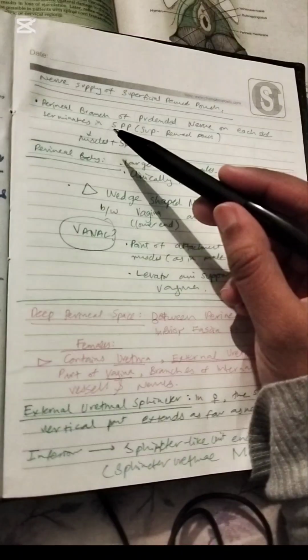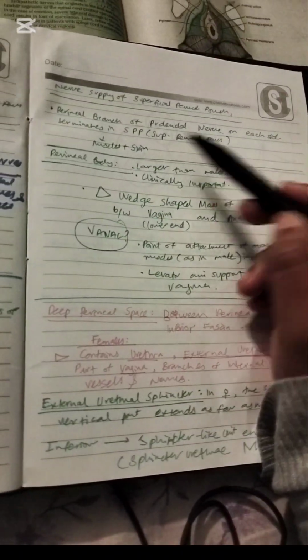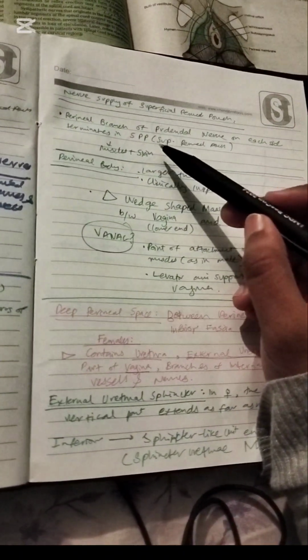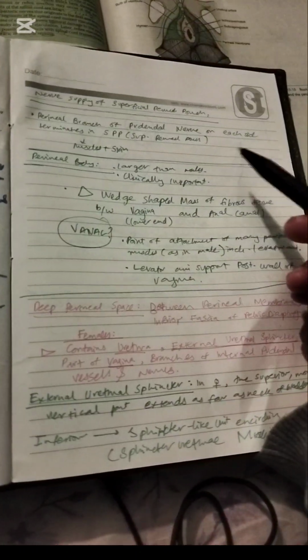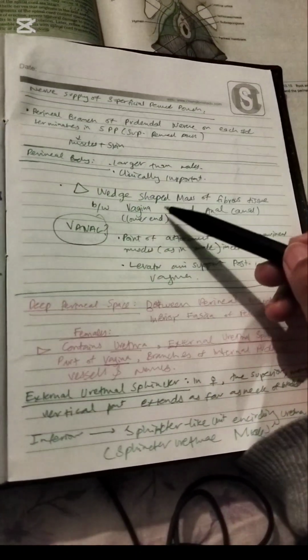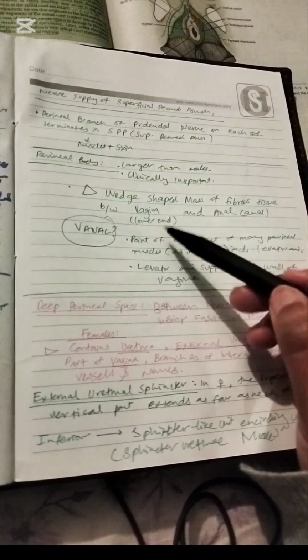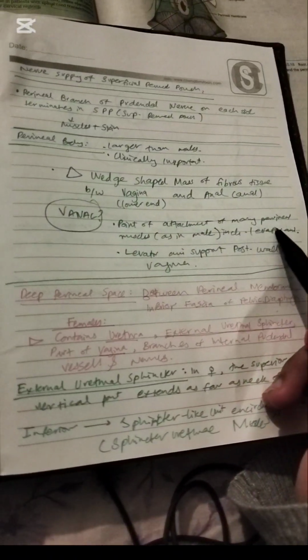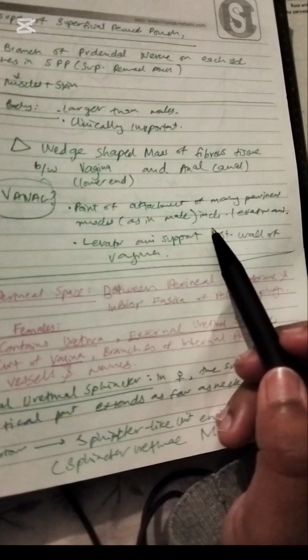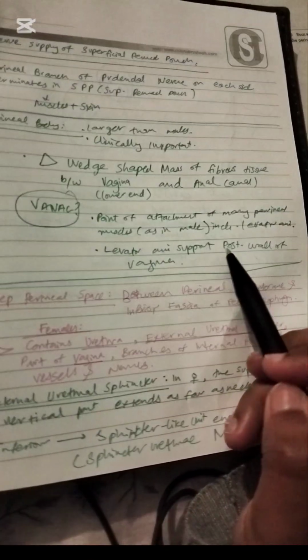Now let's talk about the nerve supply of the superficial perineal pouch. The perineal branch of the pudendal nerve on each side will terminate in the superficial perineal pouch and will supply the muscles and the skin. Now let's talk about the perineal body, which is larger than in males. It is clinically important. It is a wedge-shaped mass of fibrous tissue which is present between the lower part of the vagina and the anal canal. It is the point of attachment of many of the perineal muscles, as in males, including the levator ani. Levator ani is going to support the posterior wall of the vagina.